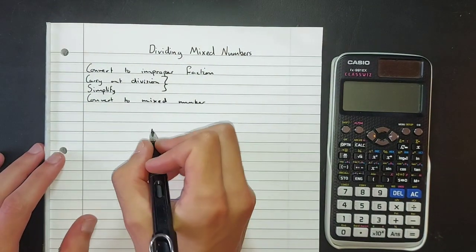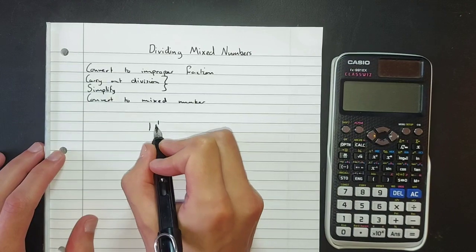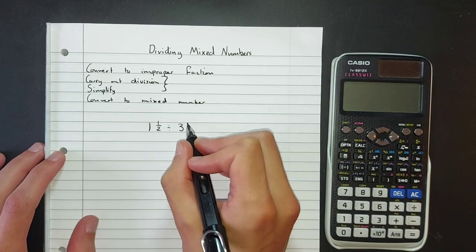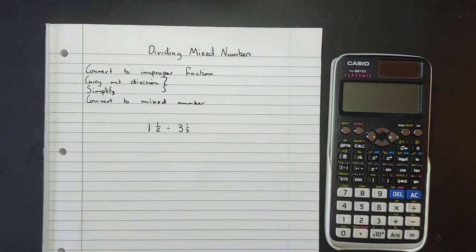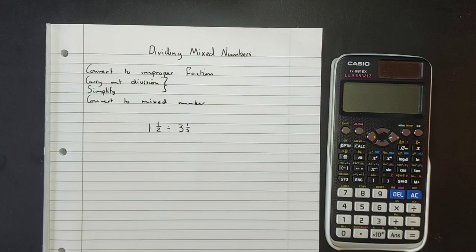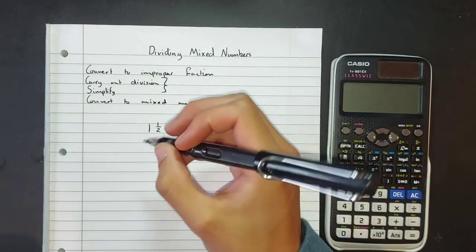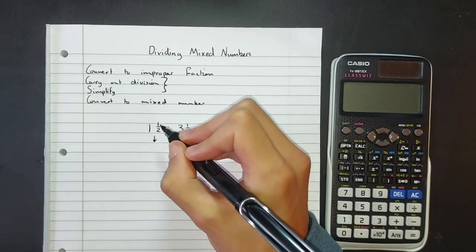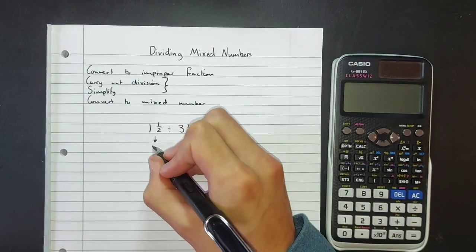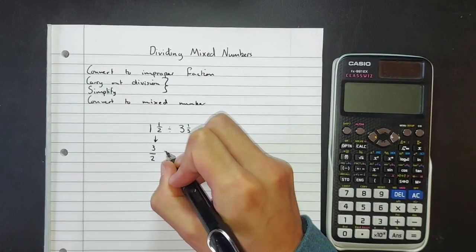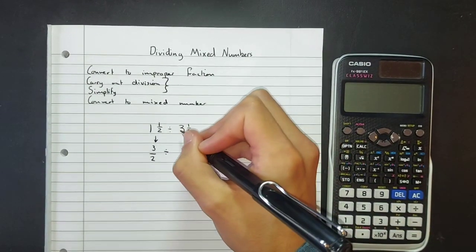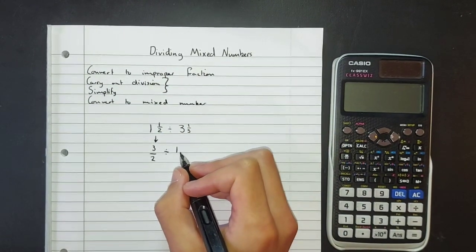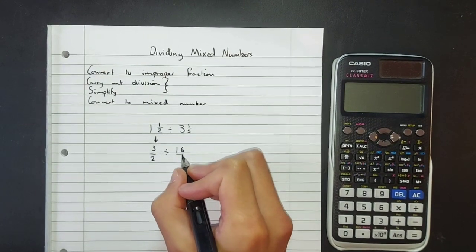The first one is going to look like this. You have 1½ divided by 3 1/5. Okay, so step number 1, I'm going to convert both of these into improper fractions. So 1½ can be expressed as, well, 1 times 2 is 2, plus this extra 1 up here is 3, so that's 3/2. Express this one, so you've got 3 times 5 is 15, plus this extra 1 is 16, so that is 16/5.